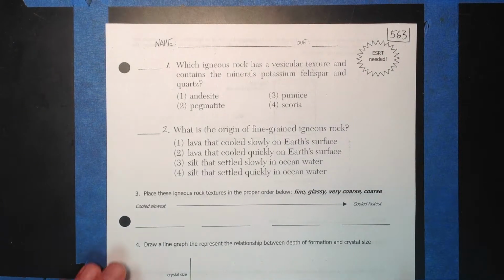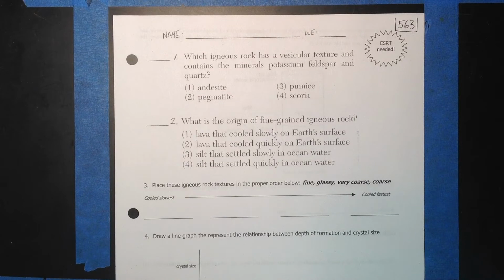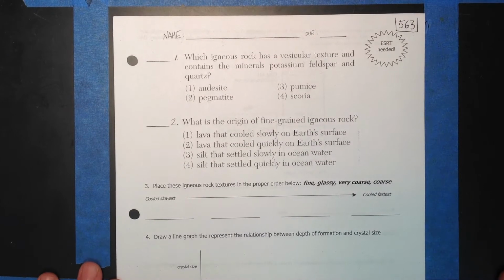Mr. Gazda here, 563, Igneous Rock questions. Here we go. You're going to need a reference table for sure.